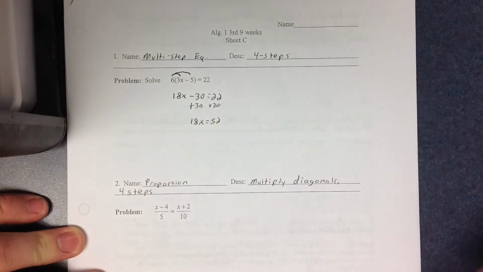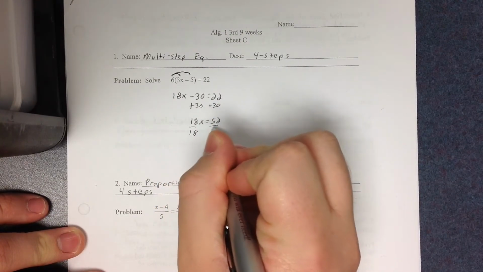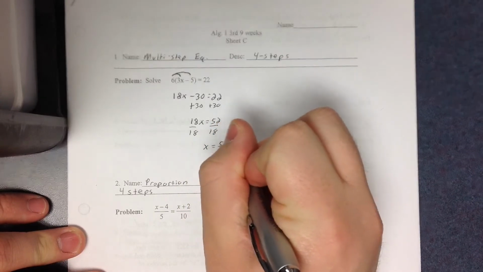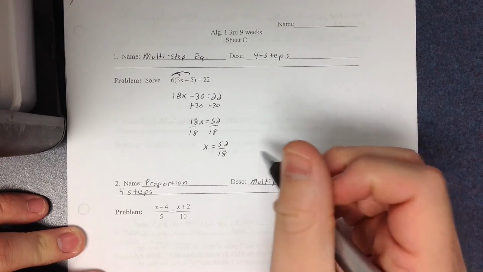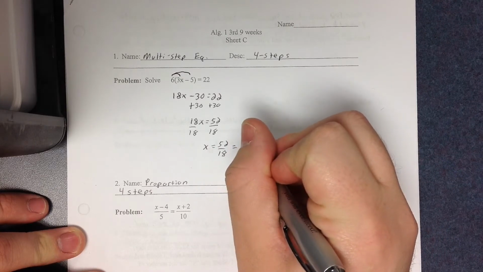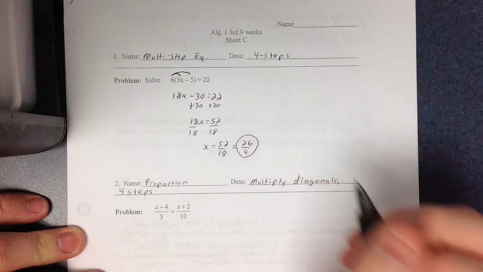equals 52. And then I would need to divide by the number in front of x, so I divide by 18. So x equals 52 over 18. But again, we should reduce it if we can. And 2 goes into both of these numbers. So 2 goes into 52 26 times, 2 goes into 18 9 times.